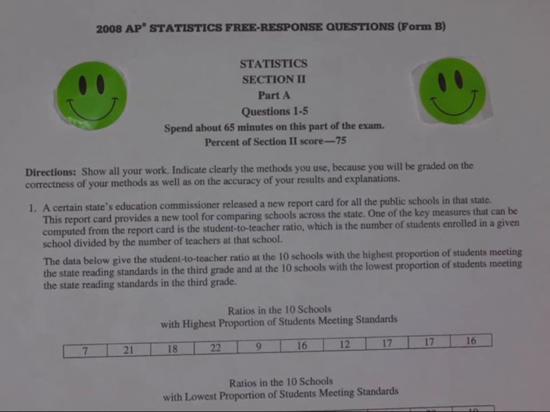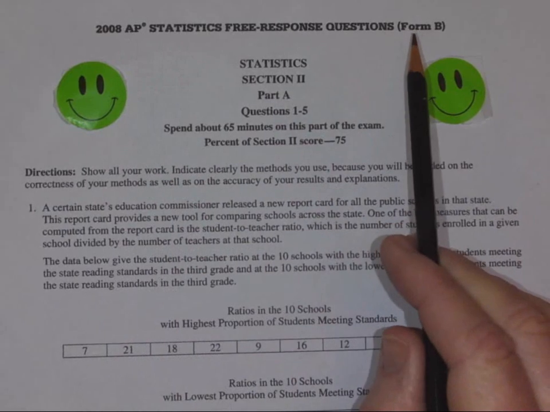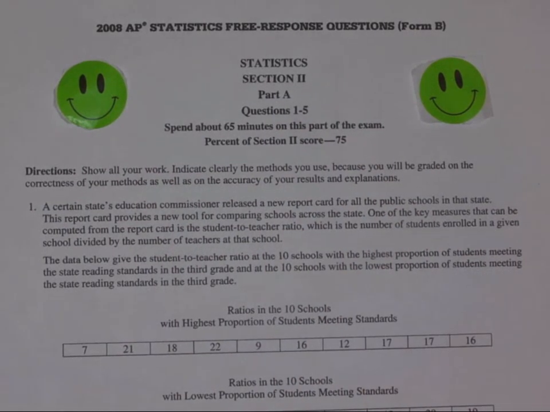So today we are going to start the 2008 Form B FRQs, and we're going to do number 1 today. So let's see if we can figure this one out.